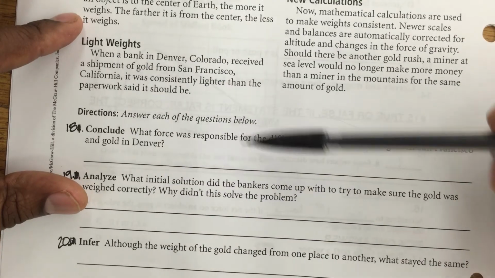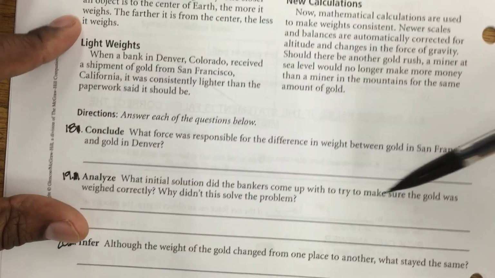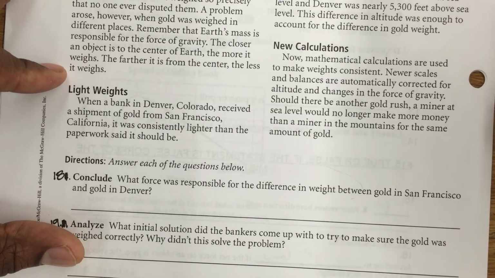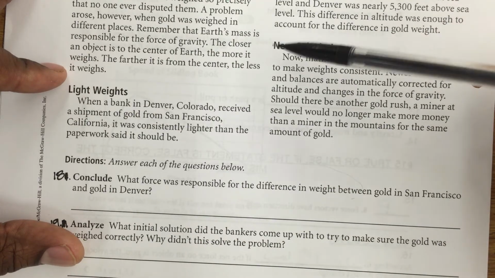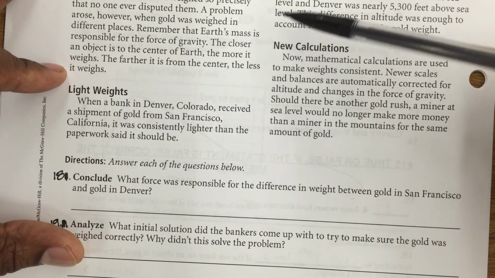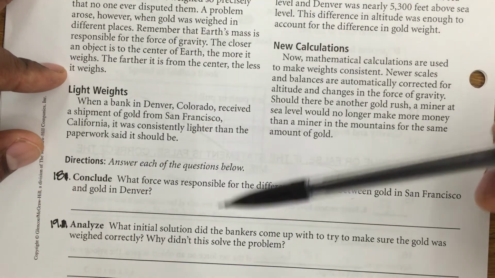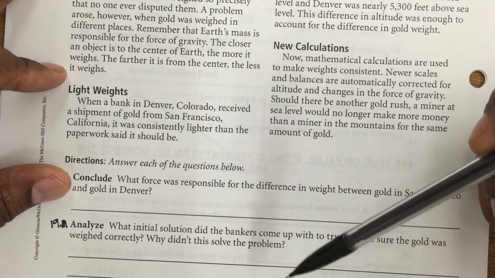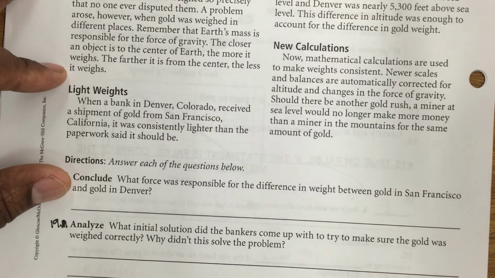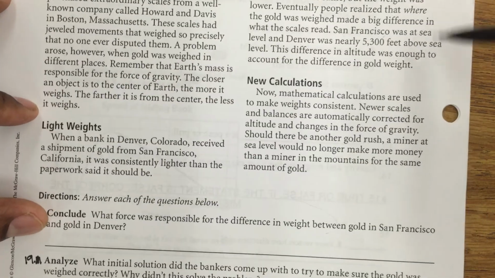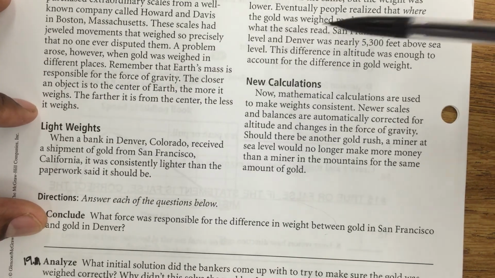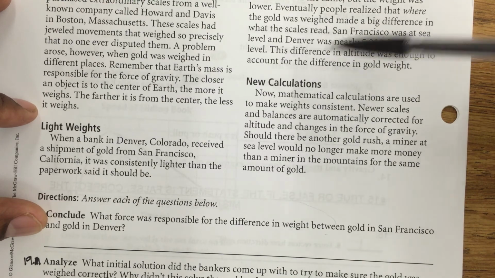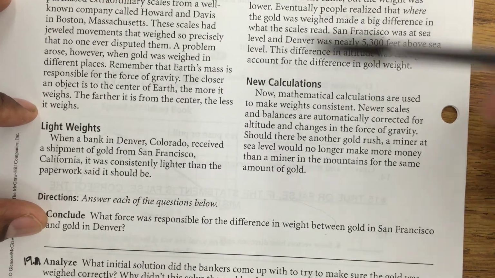It says what initial solution did they come up with to try to fix it. Okay, it says over here they tried to ship the scales with them, because they thought the scales might have been the problem. But that didn't solve the problem because San Francisco and Denver were at different altitudes, and that was why the scales were showing different weights. So you can go and read that, pause it, rewind, write that down.